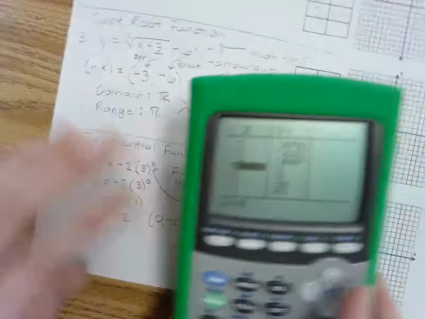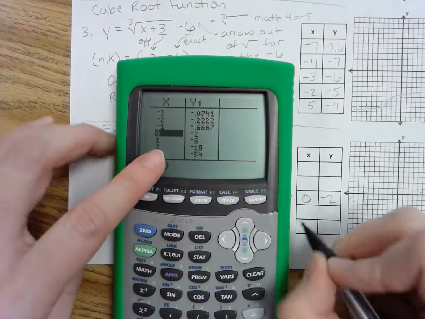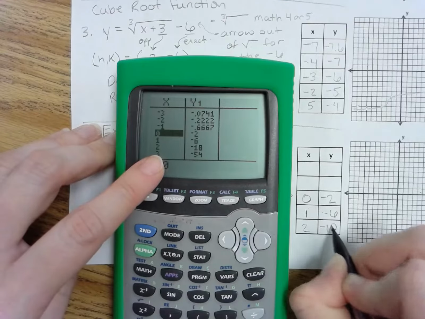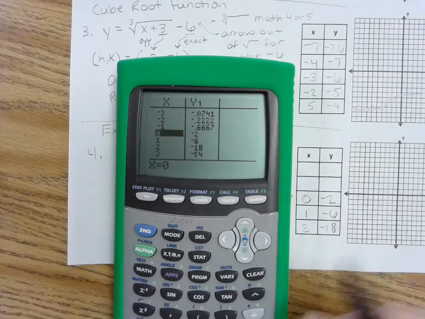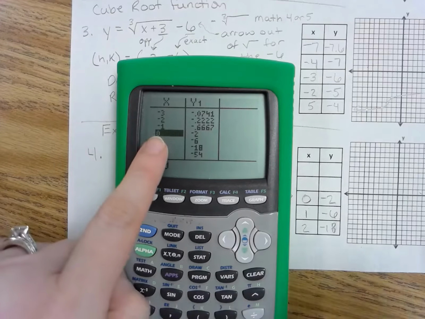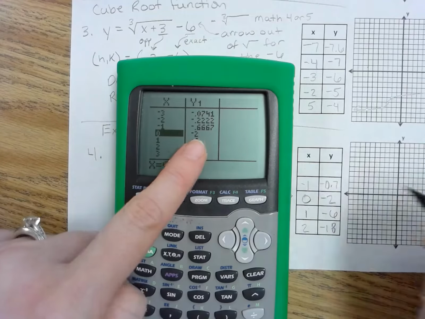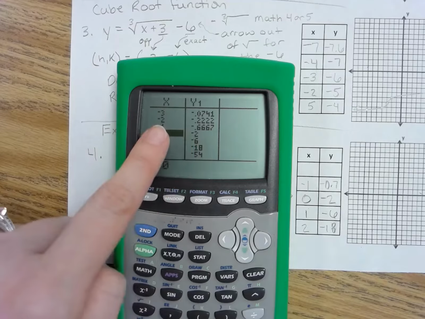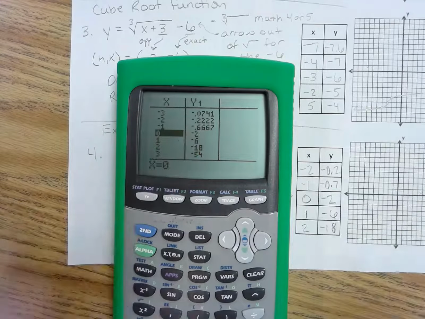So let's jot these down to get them in our graphs. So at 0, -2, our next point will be 1, -6, and then 2, -18. Even though this doesn't show up on our graph, it's okay that we still include it in our table. On the other side, we're going to have -1 and -0.7. The 0.66 will round to 0.7. And then here we have -2 and -0.2. That one will not round.